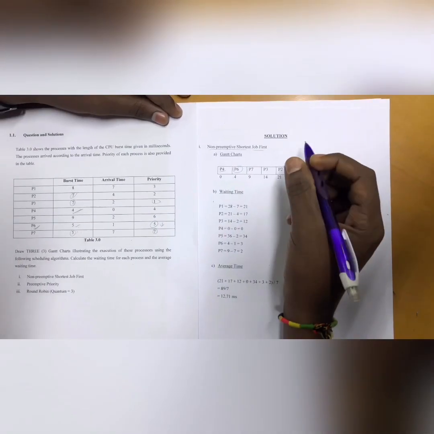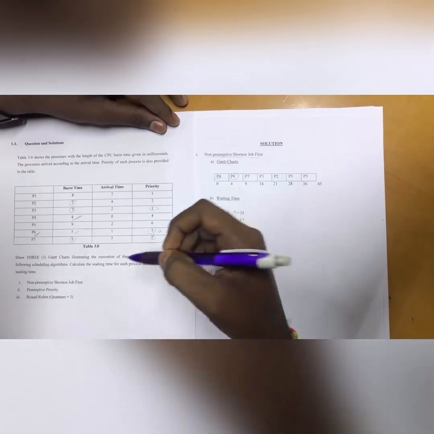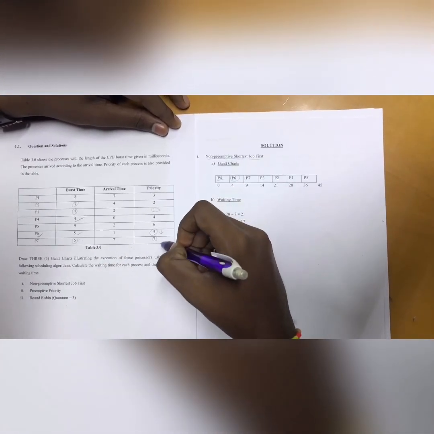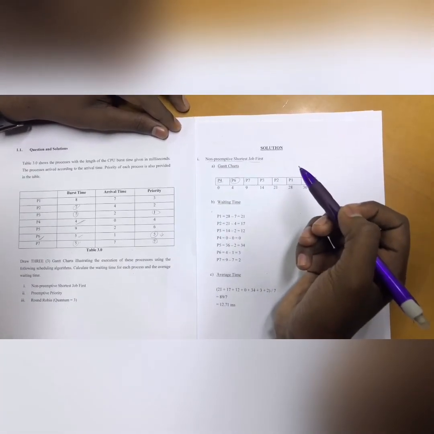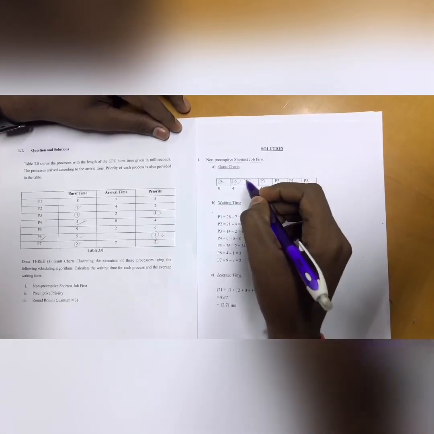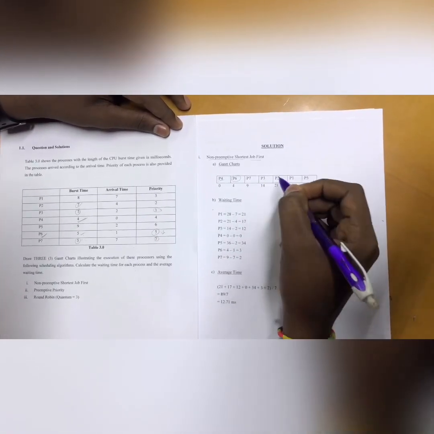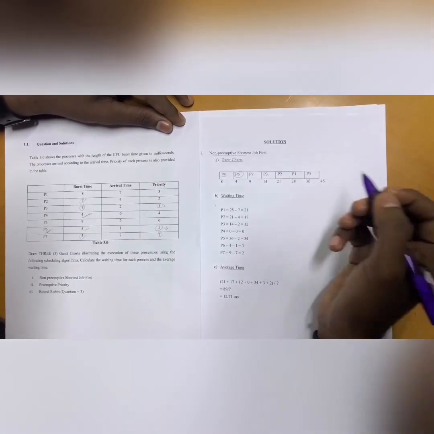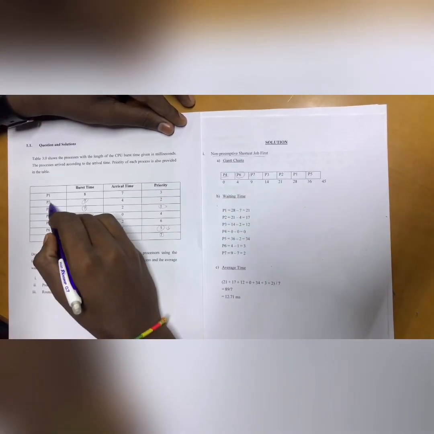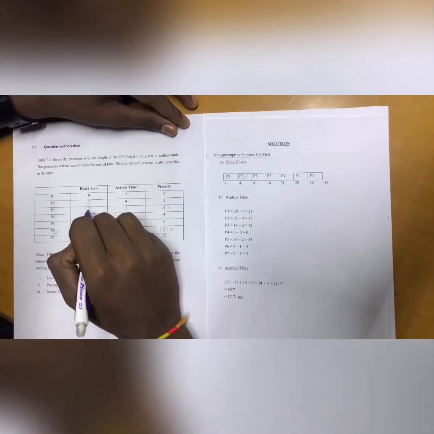So the next process would be P7. P7's burst time is 5. As you can see, you just have to add it to the 4 to make the arrival time for P7 9. So the next process would be P3. As you can refer to the table, P3's burst time is 7.